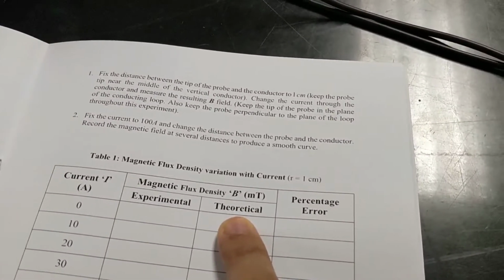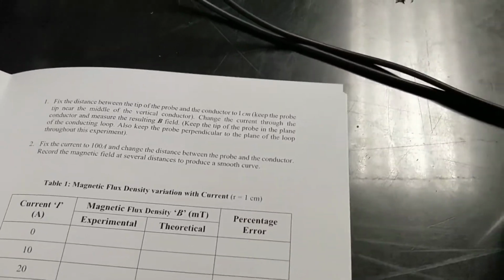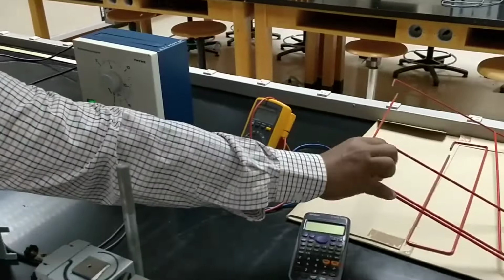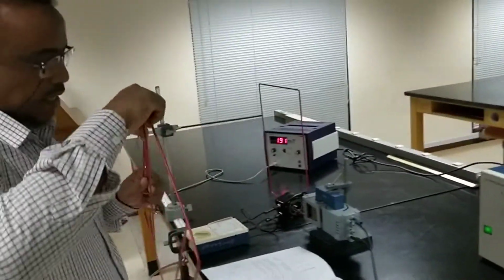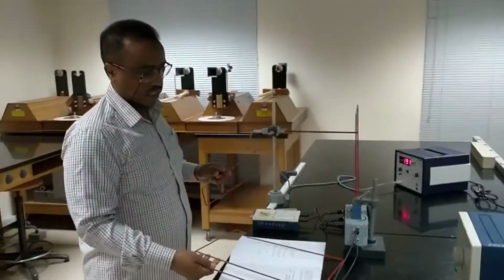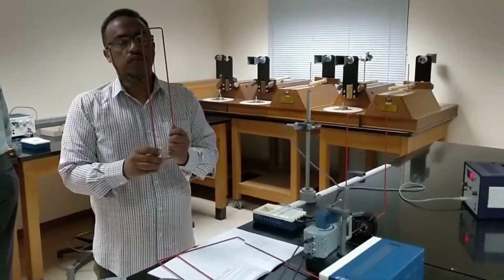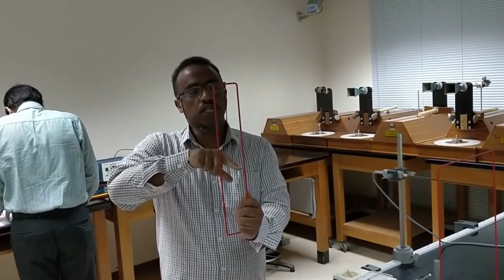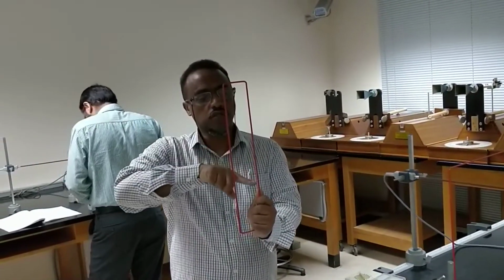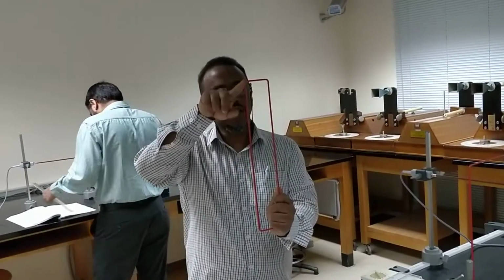You need, of course, to do the calculations for each one of those two tables, and of course you will do theoretical values calculation and the percentage error and so on. And don't forget, by the end of the experiment there is a question which requires you to suggest what you expect if we have two wires which carry current in opposite directions. So the current is going this way and then it is going down.